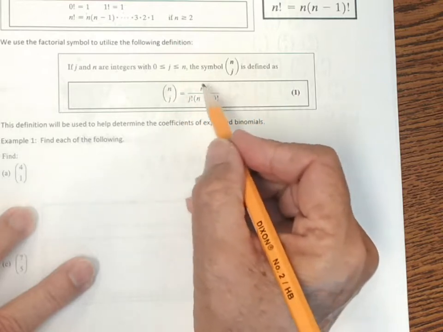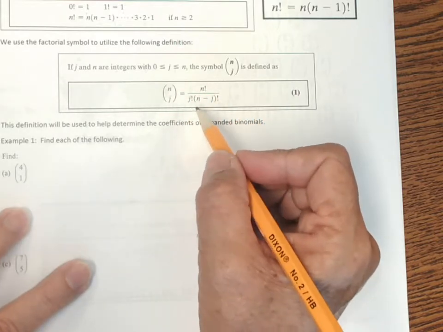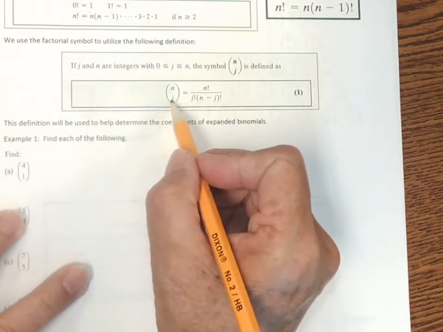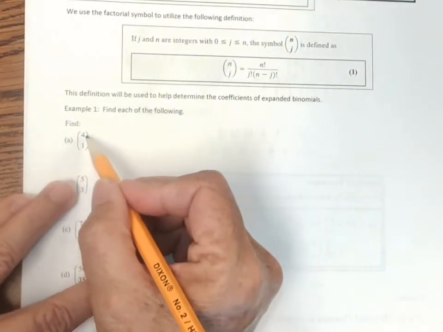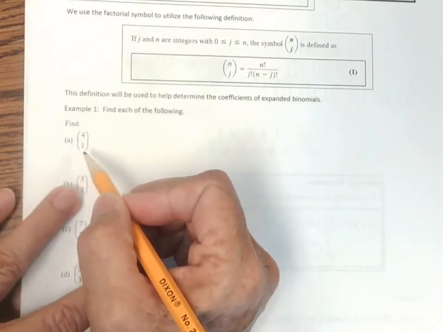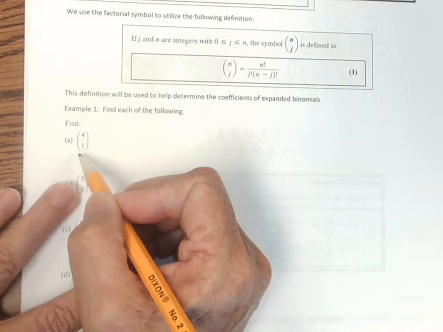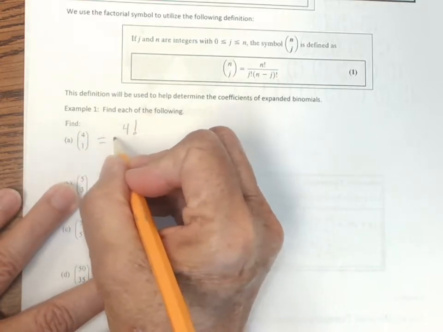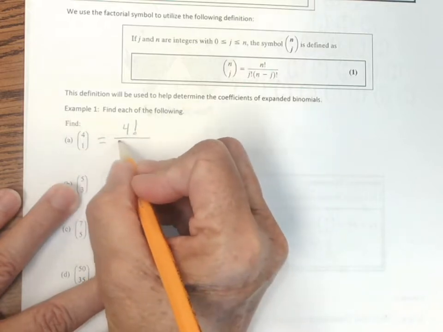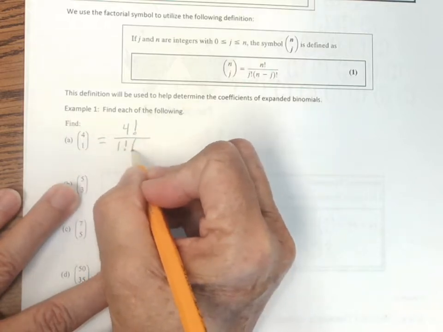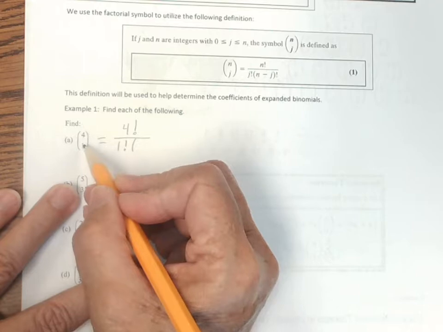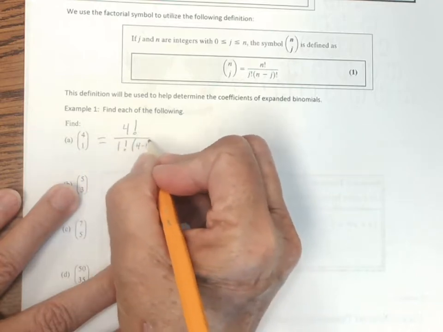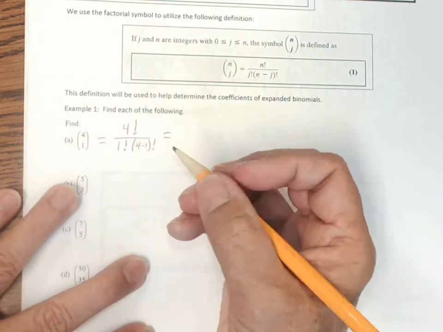Basically, what this is giving us is the number of combinations that we can take, given that we want this many elements. So this symbol is read as 4 taking one at a time. By definition, this is 4 factorial divided by 1 factorial multiplied by n minus j, so 4 minus 1 factorial. Let's just write this out.